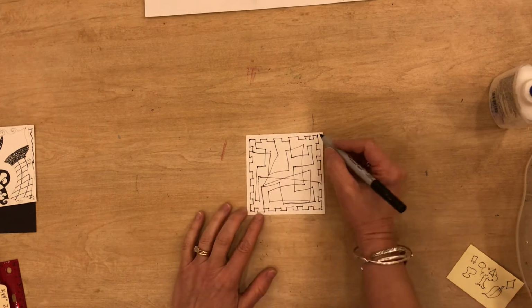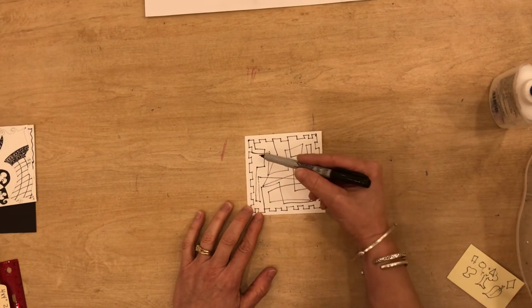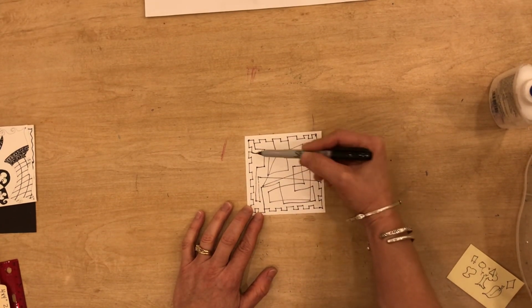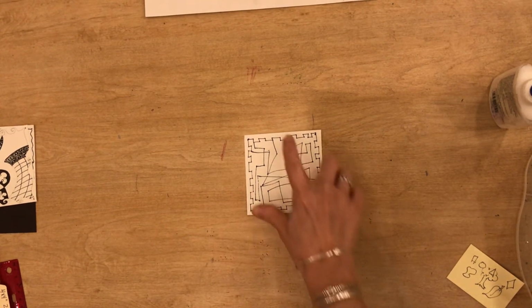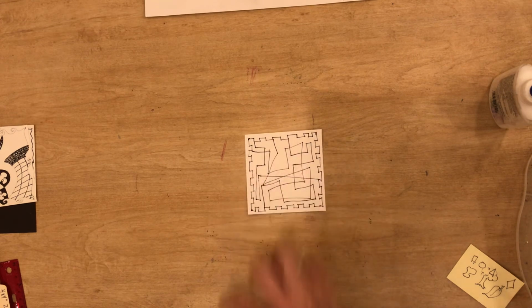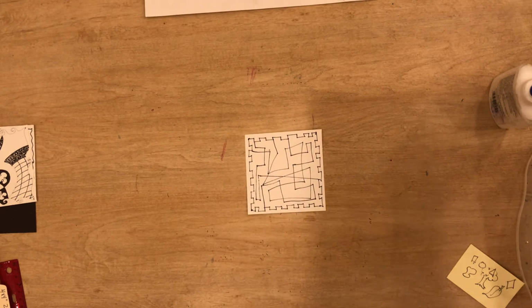Once you're done with your border, you're going to choose 3 complex lines that go off all 4 edges, hitting all 4 sides of your design. That's the next step.